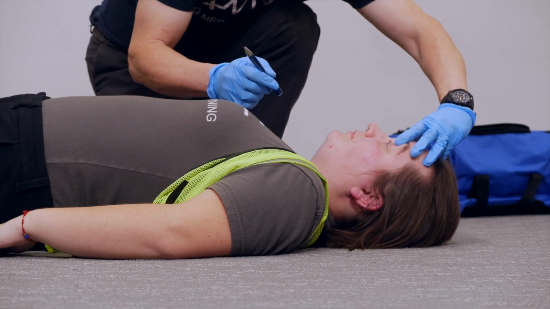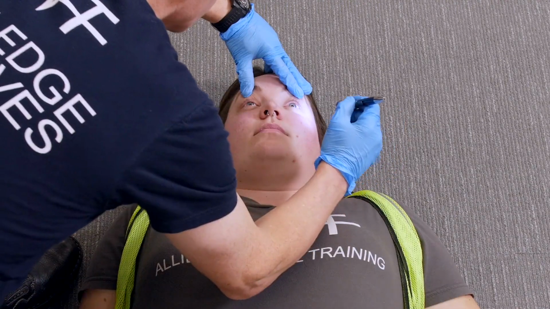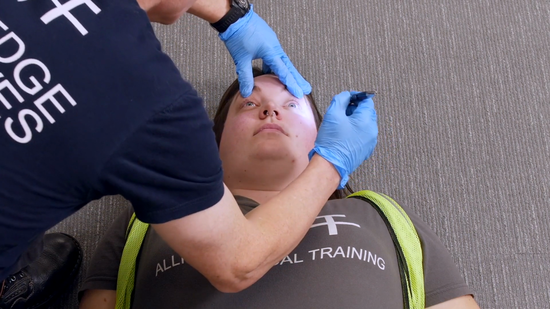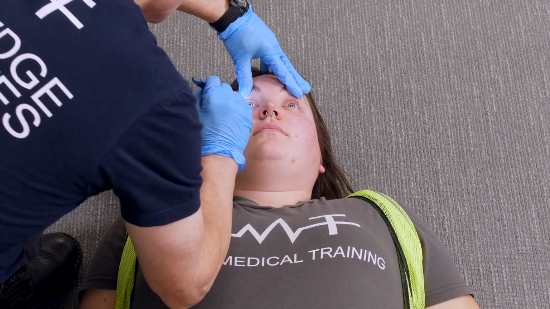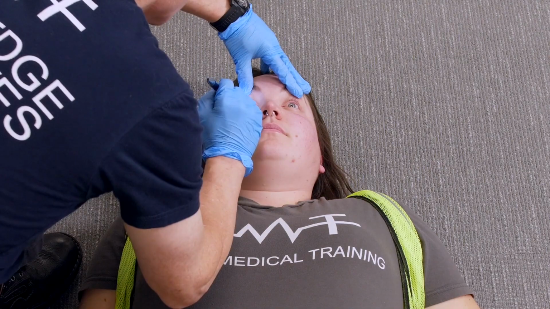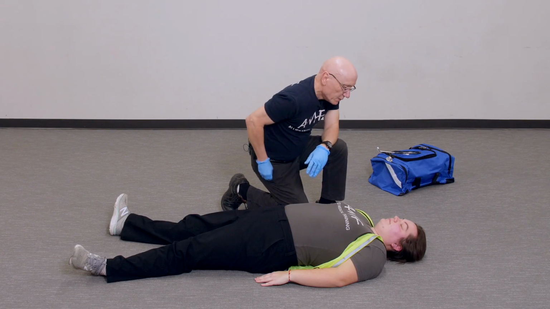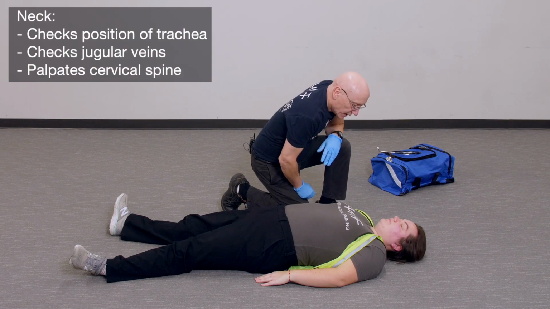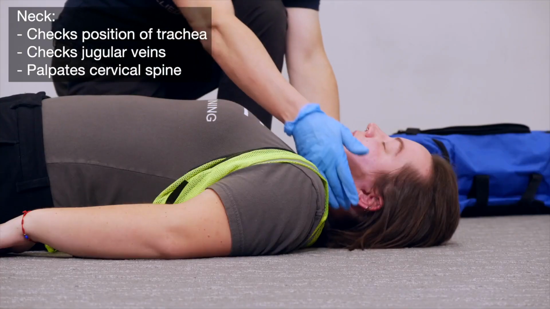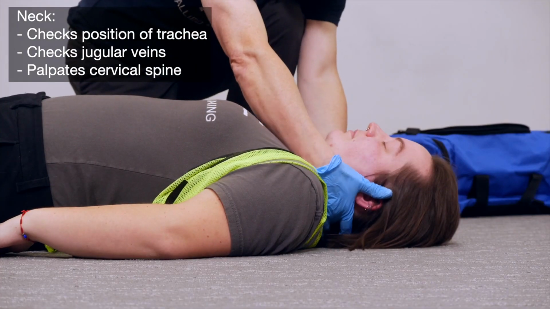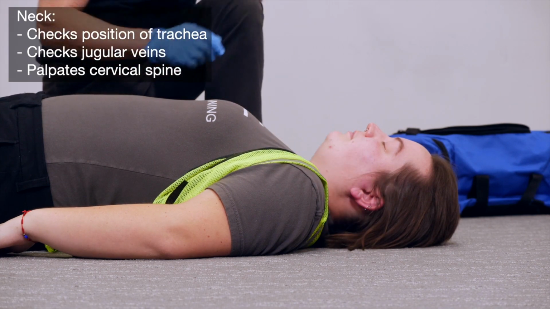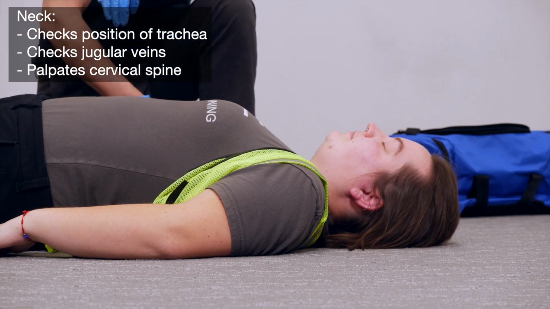While I'm there, I'm going to check for the size of the pupils and check for PEARL. And eyes are normal and PEARL? Yes. Okay, great. Moving on to the neck, I don't see any JVD or tracheal deviation. I don't feel any step-offs. I'd have my partner secure a C-spine collar at this time.